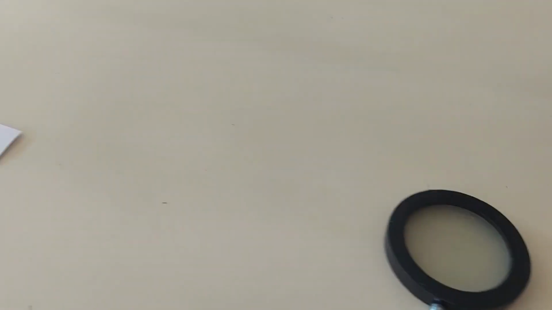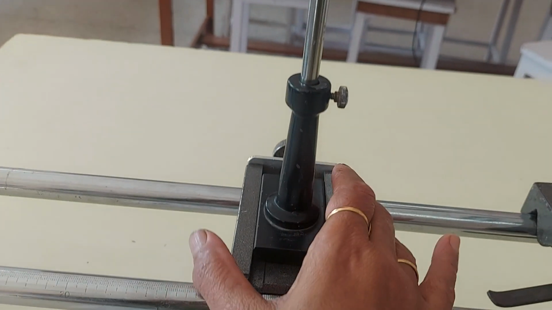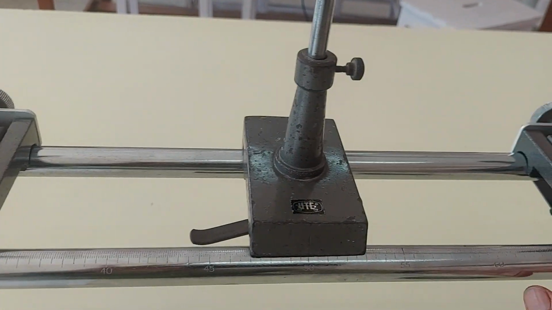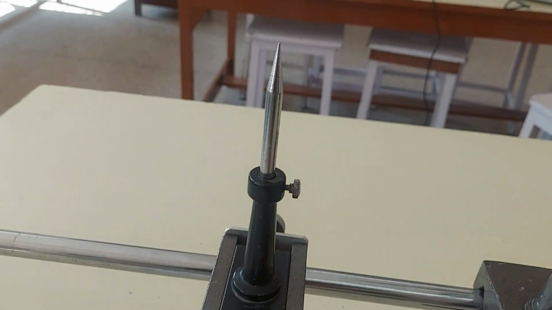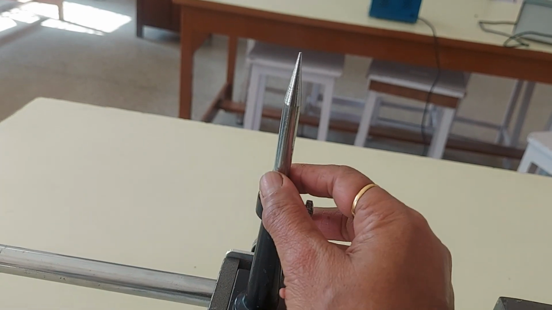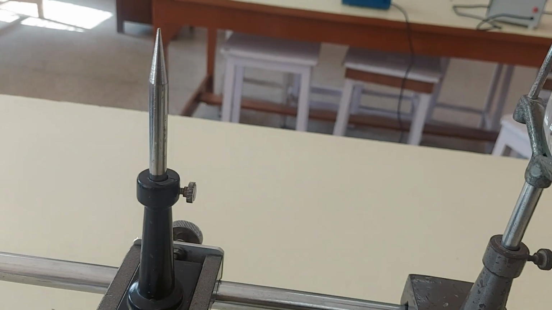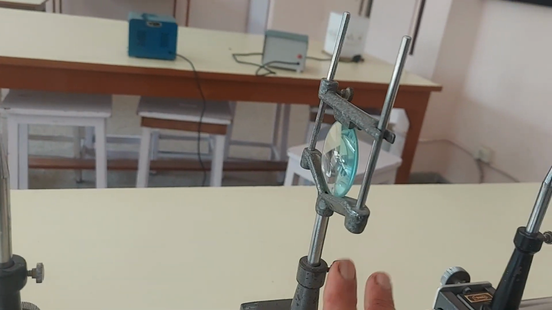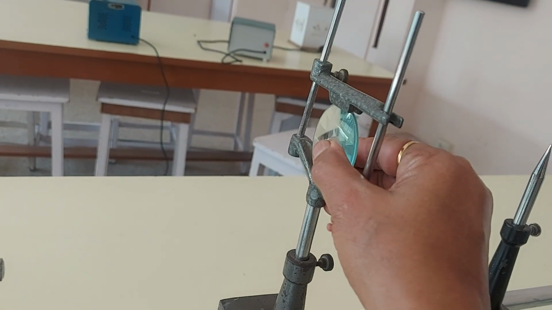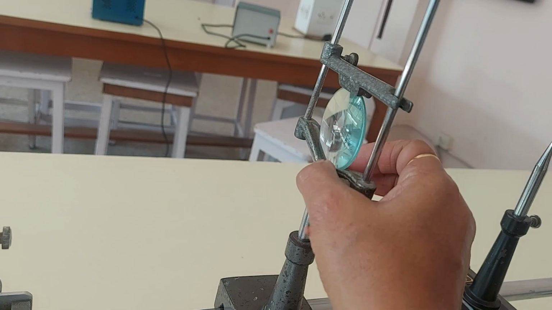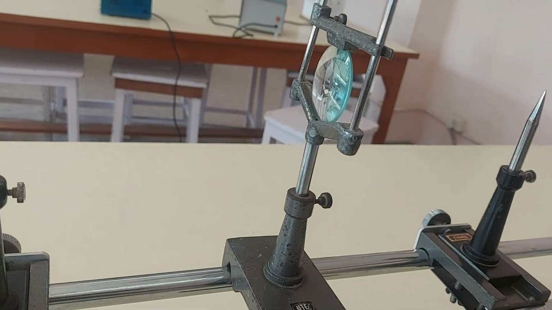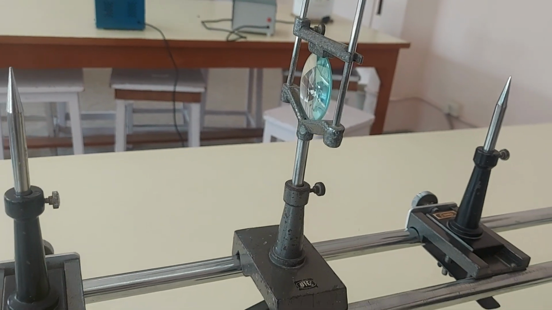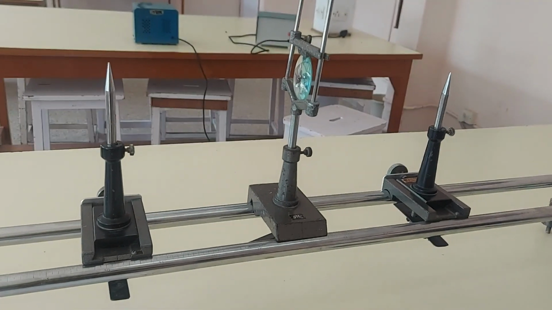Right, so these are called the uprights. We are using 3 of them here. One of the uprights has the needle which is serving as the object, the other one is serving as the image, and this upright is holding the lens. Now you can see it's a convex lens, thick in the center and thin at the edges. Now step 1 is to find out the rough focal length of this convex lens.